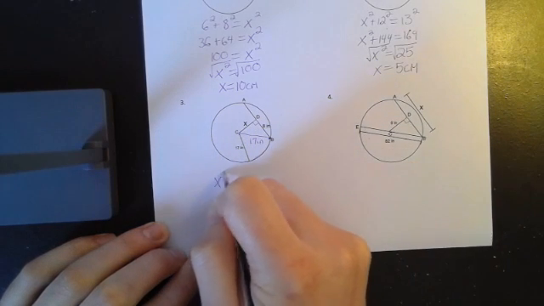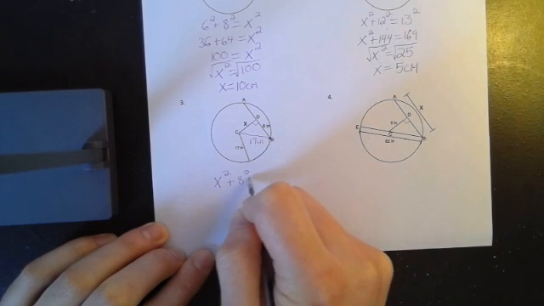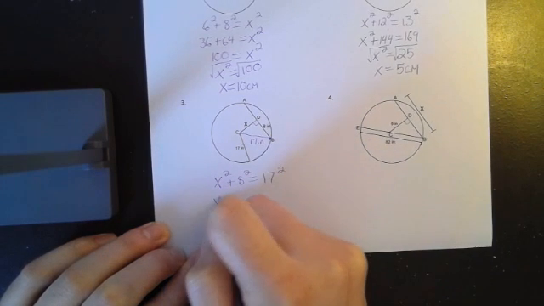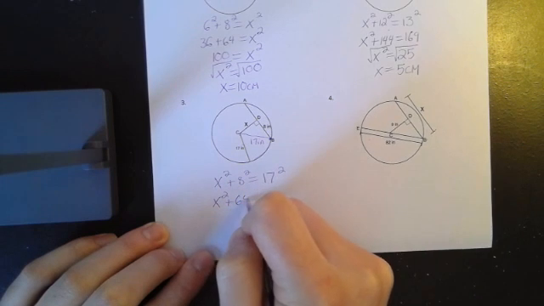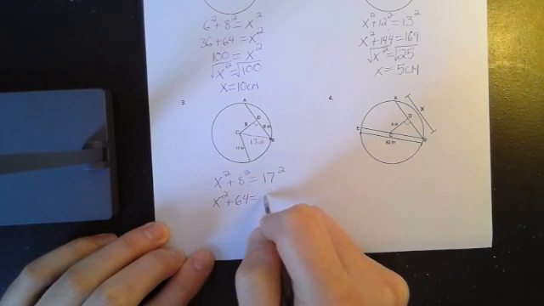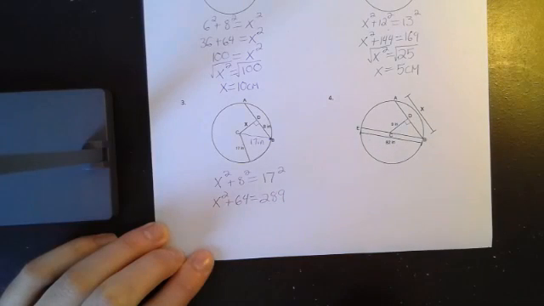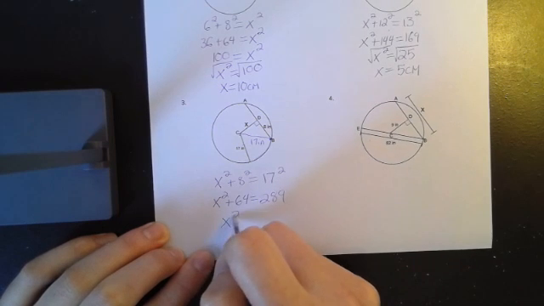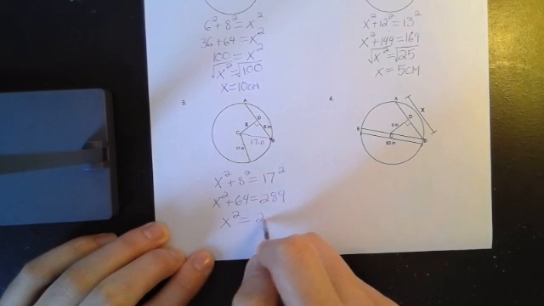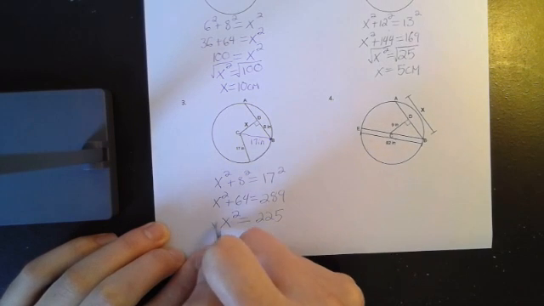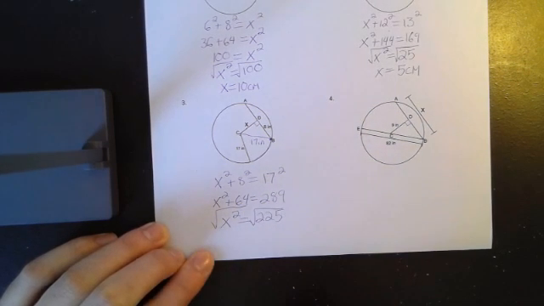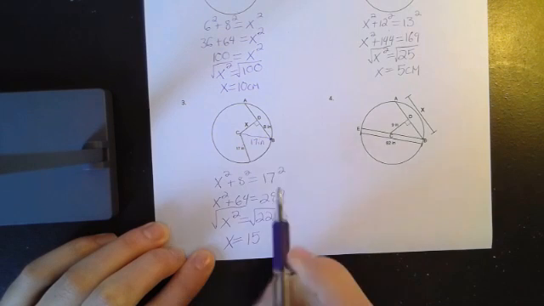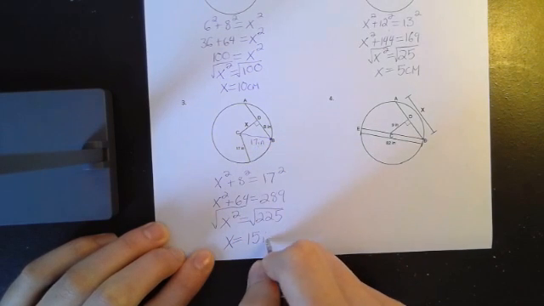So I'm going to set this up as x squared plus 8 squared is equal to 17 squared. I have x squared plus 64 is equal to 289. Let's subtract 64 from both sides. So x squared is equal to 225. Take the square root, and we get that x is equal to 15. And in terms of this problem, inches.